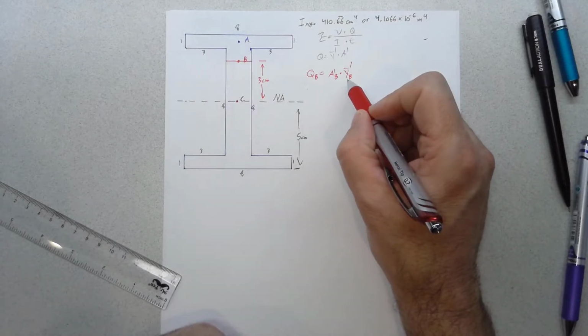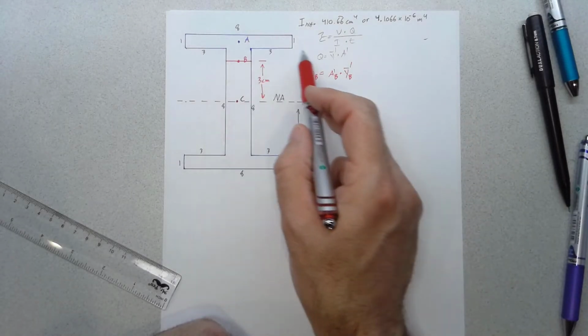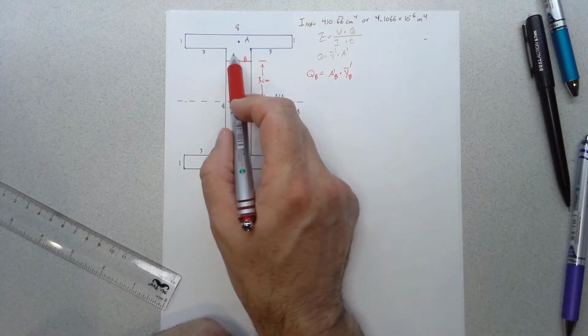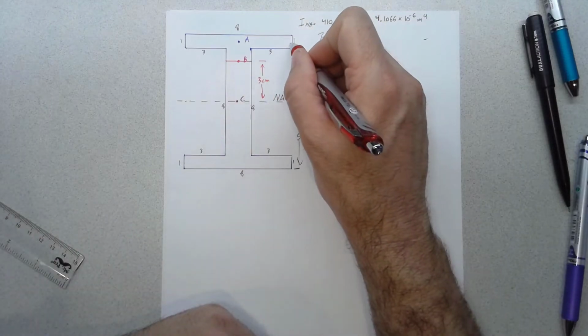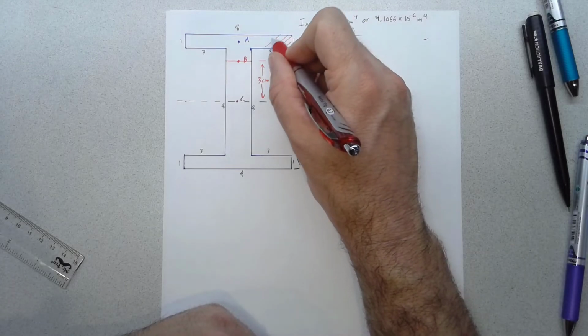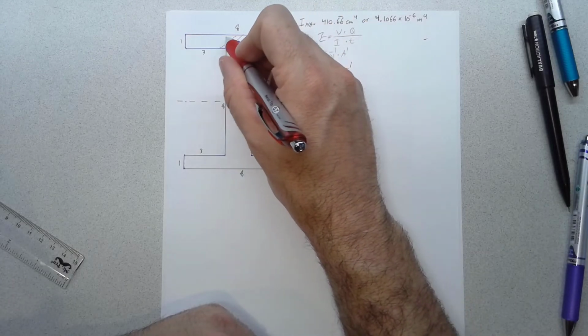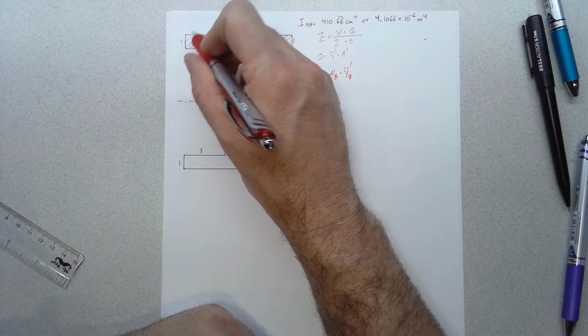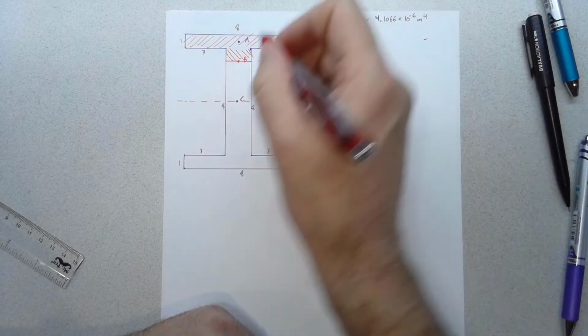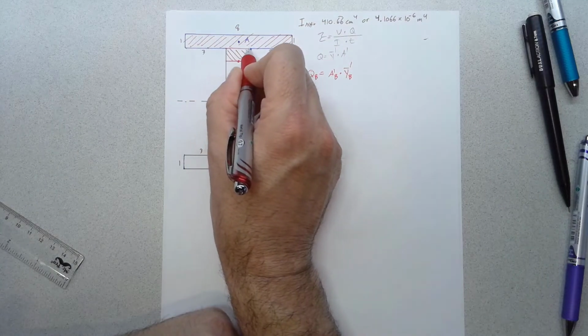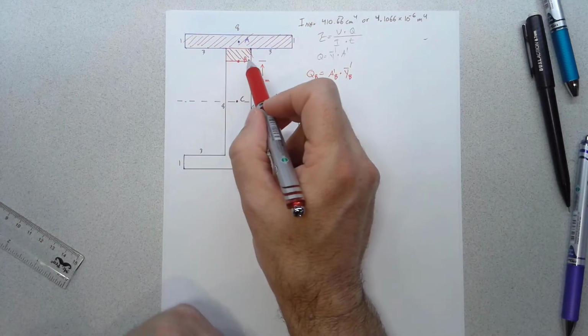Okay, so this is going to be a composite because there's two different shapes that are contributing to the area held on by B. So we can see there's a first area, this rectangle that's the top flange, and then there's another area right there, and I need to separate those because they're a composite shape, right?